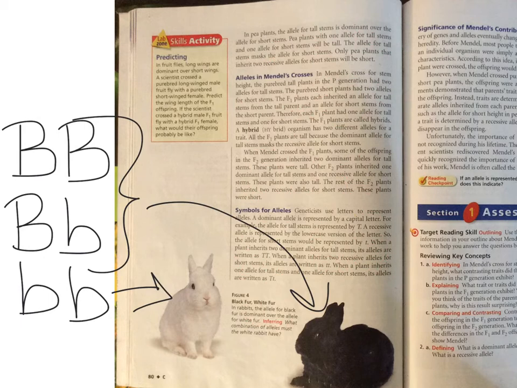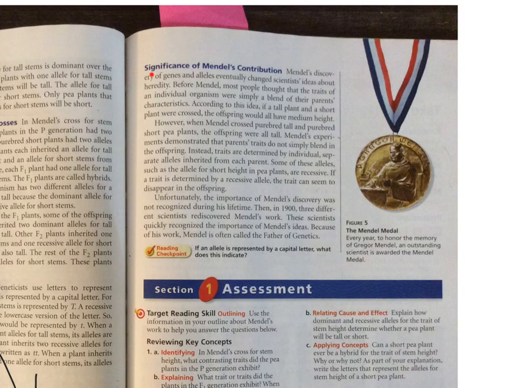Now, I know that this looks confusing because in Mendel's pea plant experiment, we saw that there were three out of four tall plants, but here it looks like we only have three. That's a little bit misleading, and we're going to get into that in a little bit.